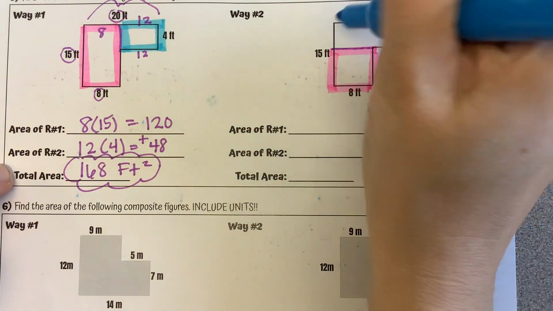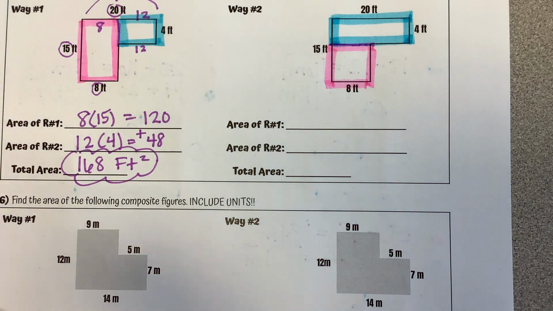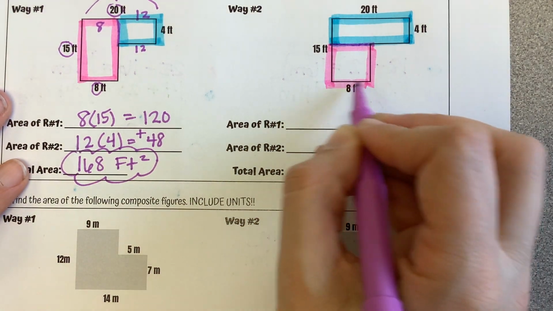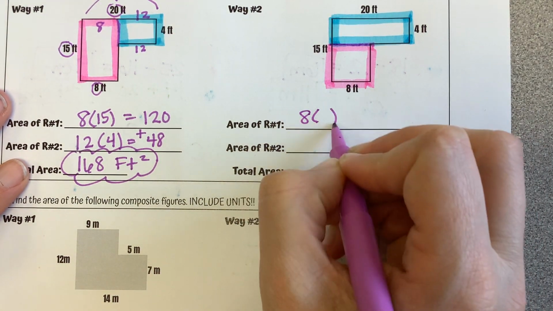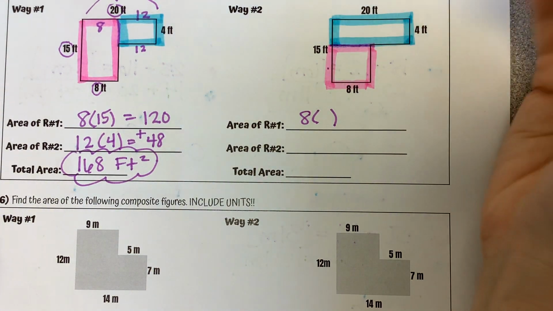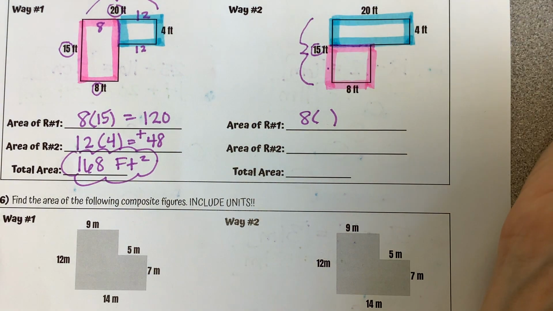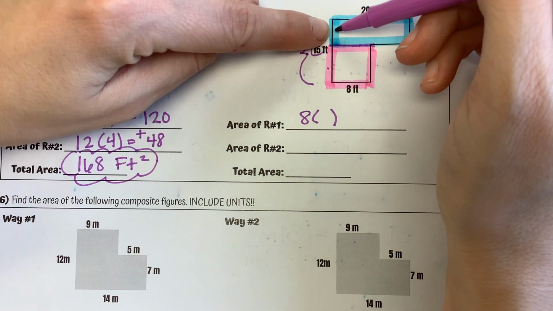And a top rectangle right here. Let's look at the pink one first. So for the pink one, we have this base measure of 8, times... there's no measure right here for the height, so I look on the opposite side. My instinct is to say 15, but 15 is talking about the whole distance. So I got to figure out this blue portion.